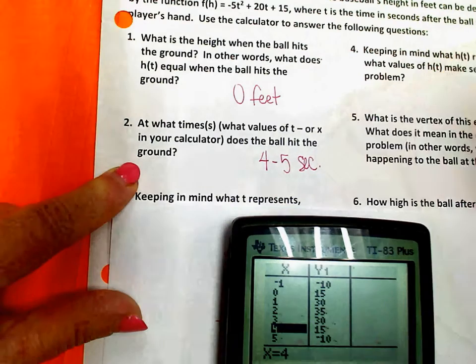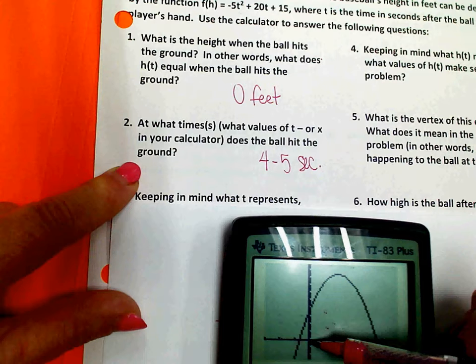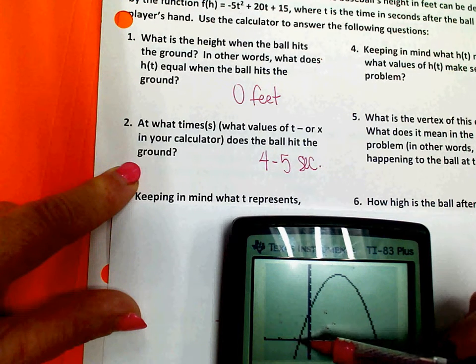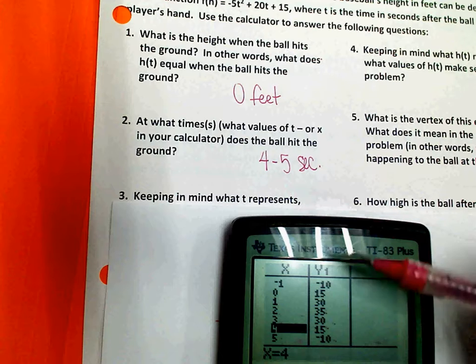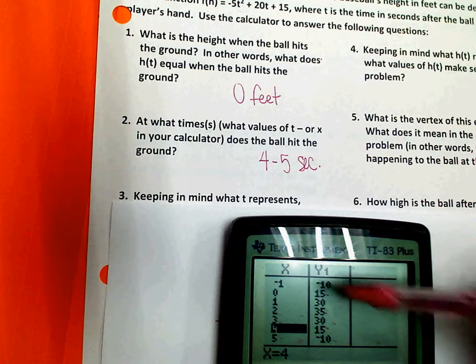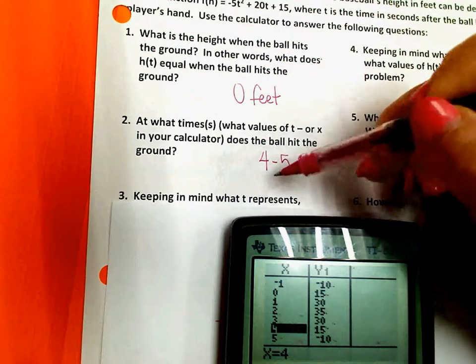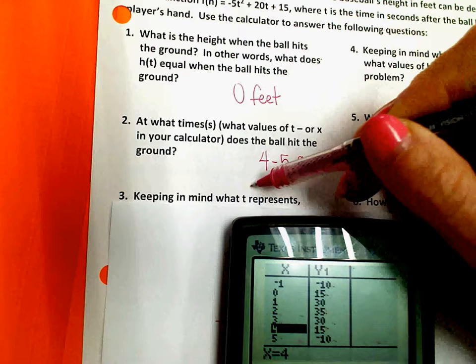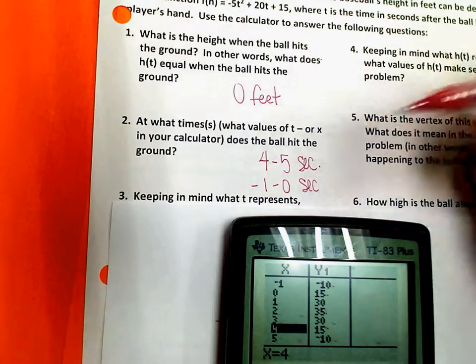Now if you look at the other side, this is 0, this is negative 1. It's also at a little over negative half of a second. So if I look at my table between 0 and negative 1, at 0 it's 15 feet in the air. At negative 1 it's negative 10 feet in the air, which again we're going to address in just one second, but somewhere between negative 1 and 0 seconds, this equation is also equal to 0.